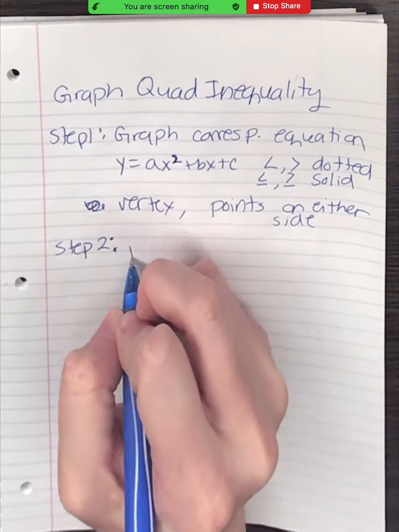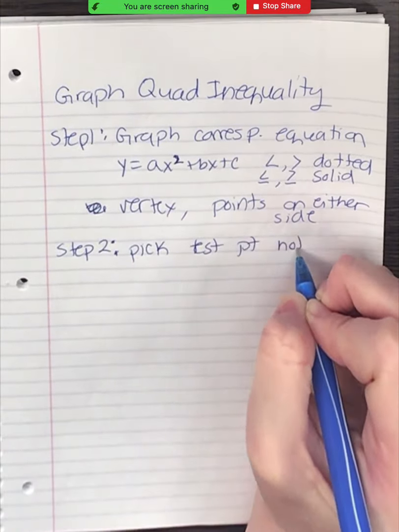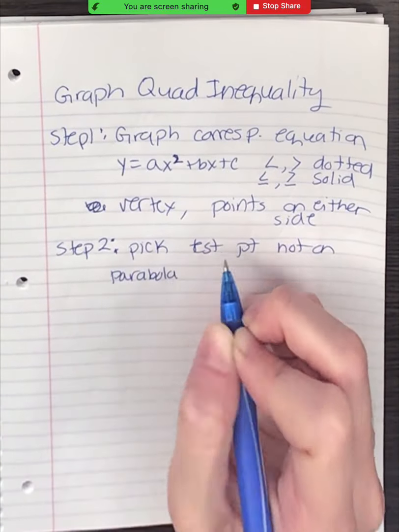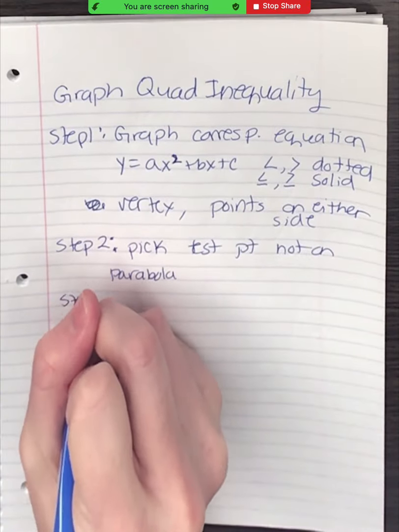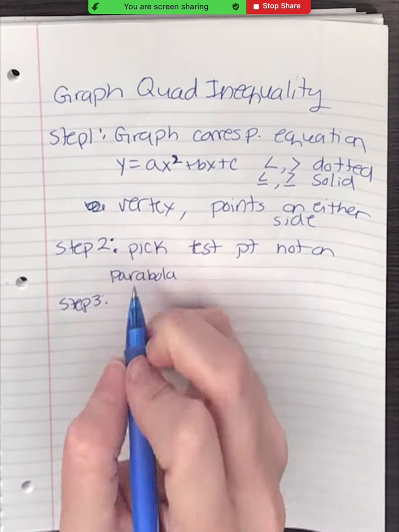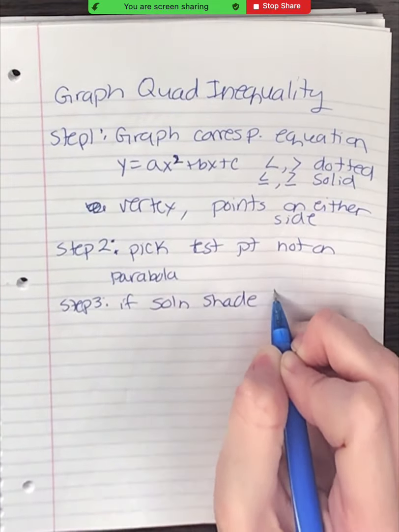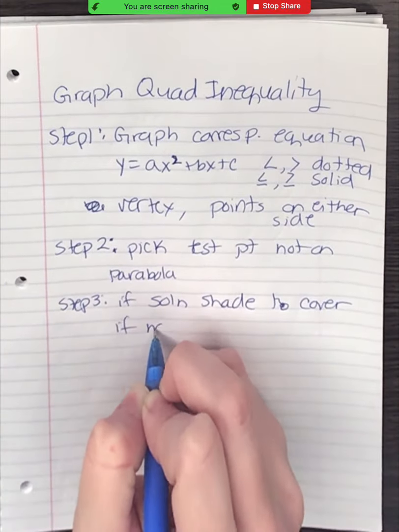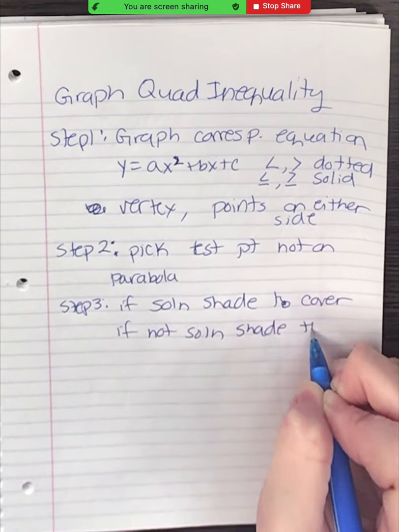So you pick a test point that's not on the parabola, okay, to decide if it's a solution. And then the last part is to shade. So if it's a solution, shade to cover it. If it's not a solution, shade the opposite way.